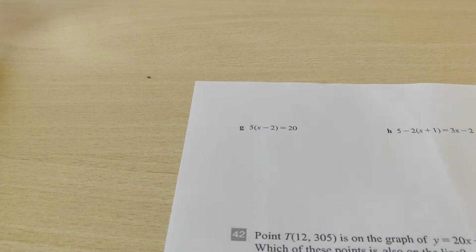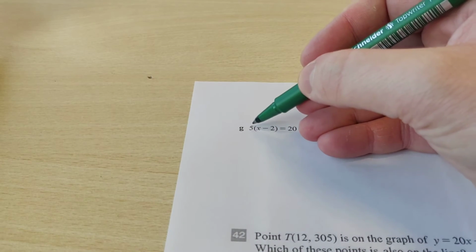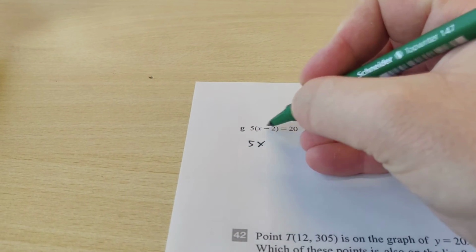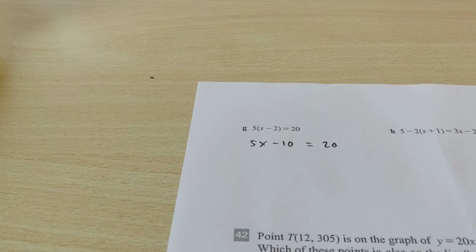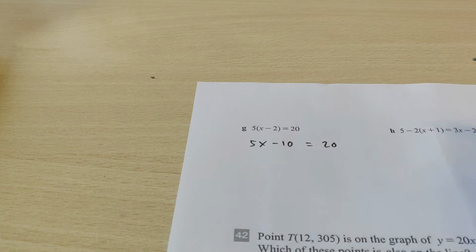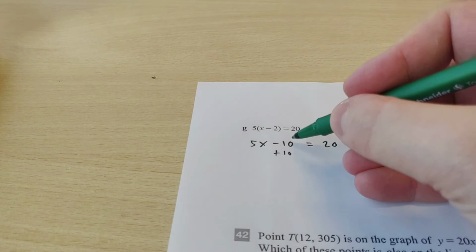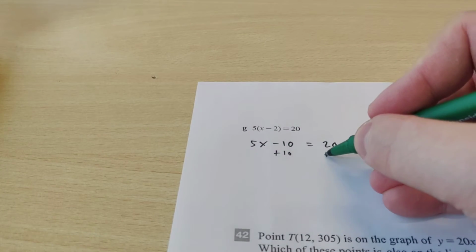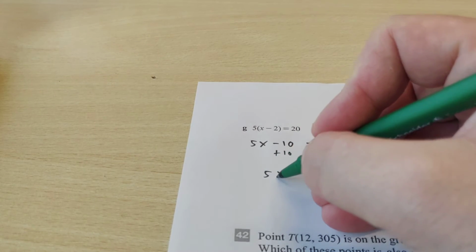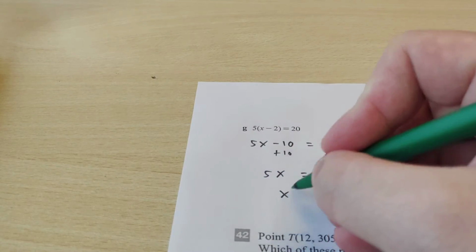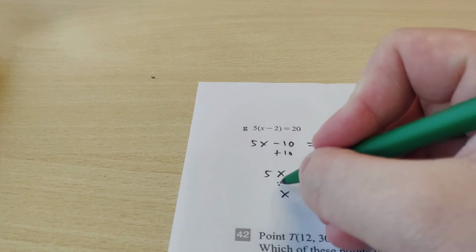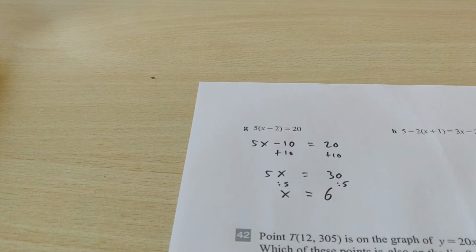Here we have to work out this equation. So first we're going to work out these brackets. So 5 times x is 5x, and 5 times 2 is 10, and this equals 20. Now, if you want to solve an equation, you always want to have the normal numbers on one side. So I'm going to do plus 10 here, so then together it's 0. But then I also have to do plus 10 there. Then on this side we only have 5x left, and on this side we have 30 left. So that means that x is 6, because we divide by 5 on both sides. So this is how you solve an equation like that.